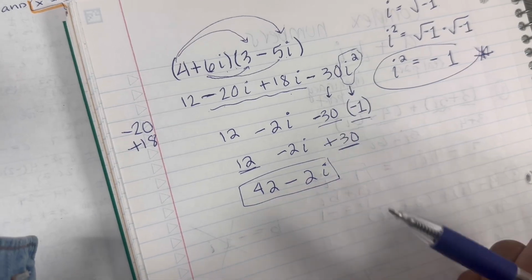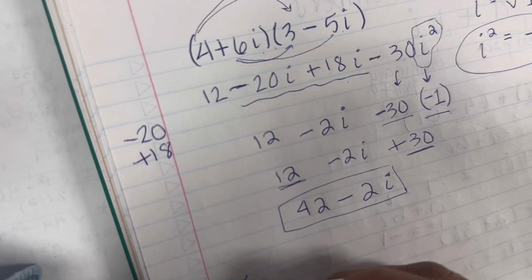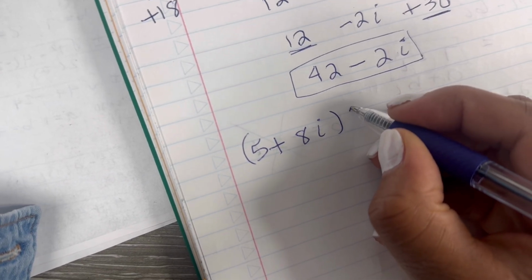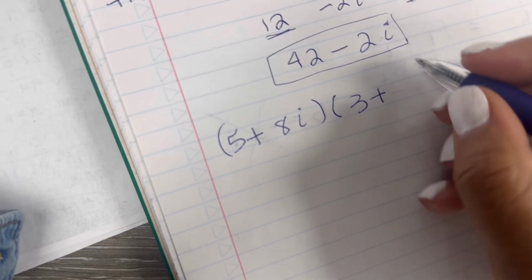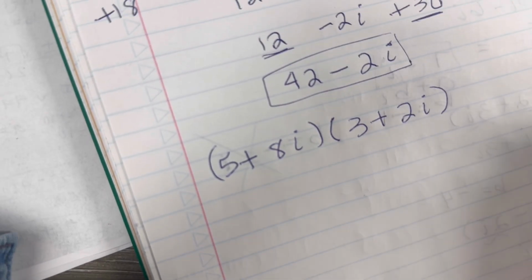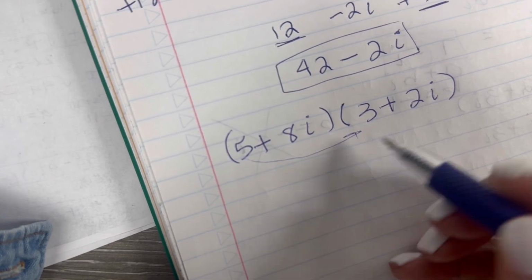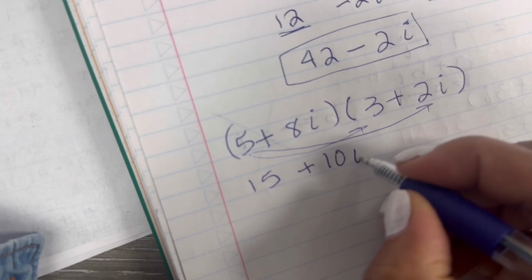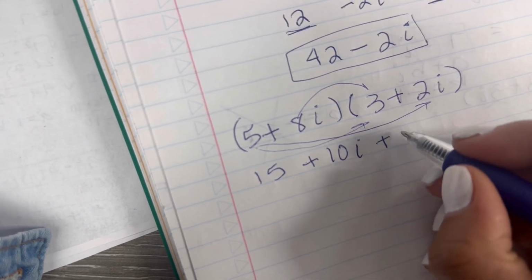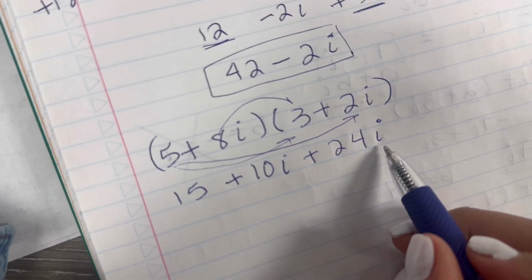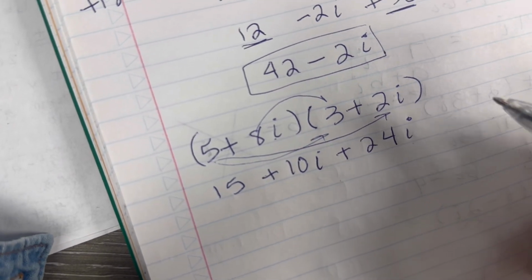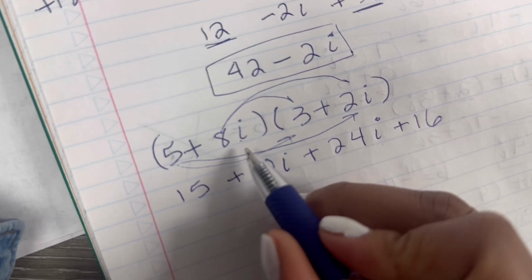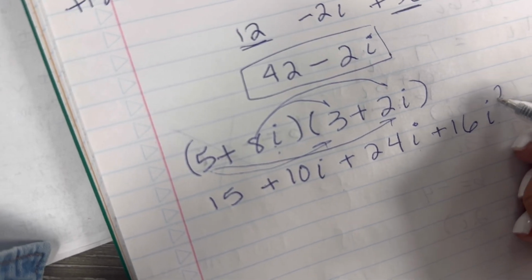Let's make sure you circle. Let's do another one. 5 plus 8i times 3 plus 2i. We're multiplying it. 5 times 3 is 15. 5 times 2i is plus 10i. 8i times 3 is plus 24i. I also see kids not write the i. There's a whole i there, so don't not write it. 8 times 2 is 16. i times i is i squared.